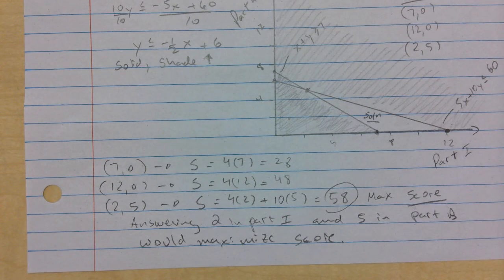Okay, so there you have it. That combination of questions answered would maximize, based on all the restrictions that are in place there. Okay, so that is that, and we're now going to go to the back side to 19.